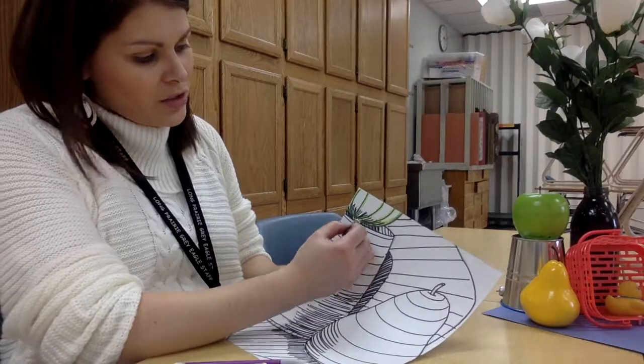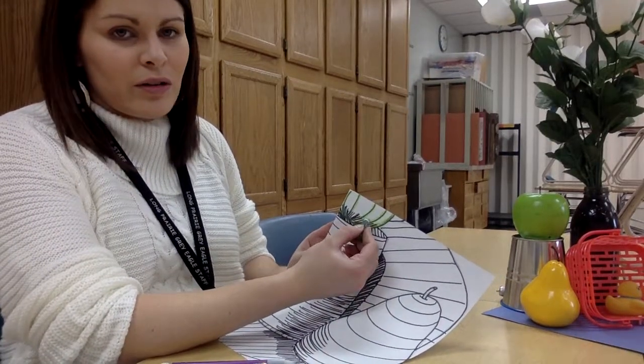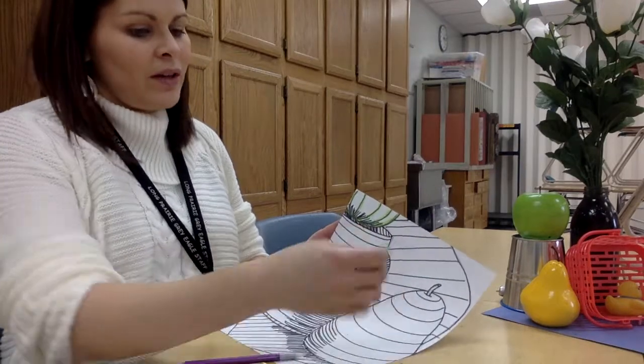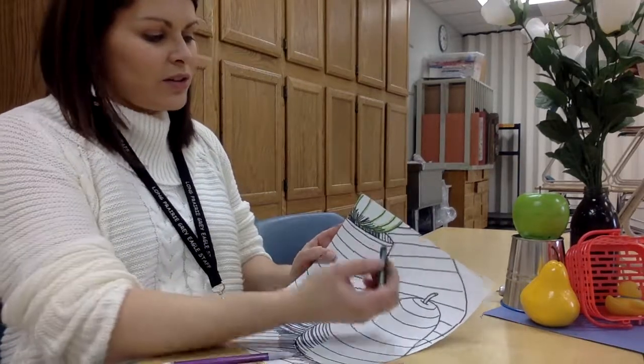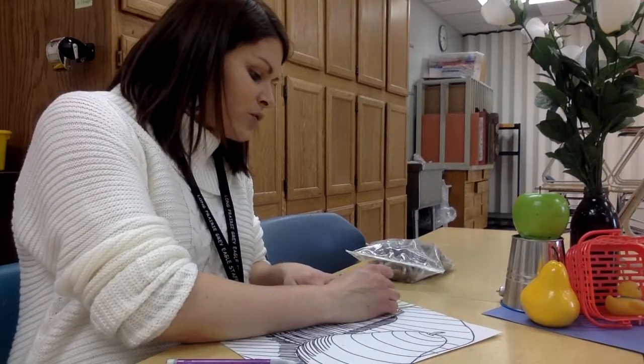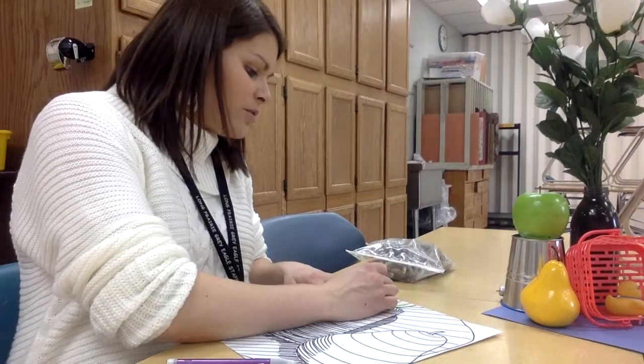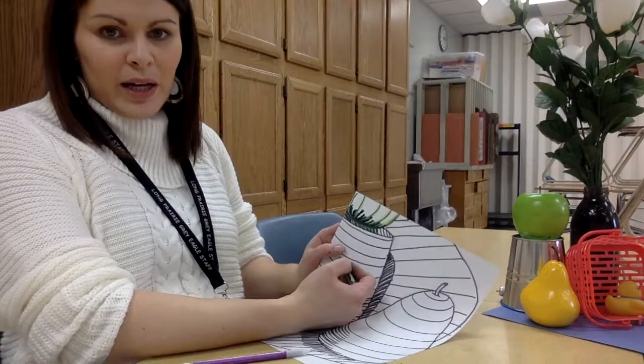Okay, see that? I just drew right on top of the lines. We're not going to color in like a coloring book. I don't want you to do that. Once I have that base color done, I'm going to take my dark green and go over those short lines, which are my shadows, on the bottom of my apple.